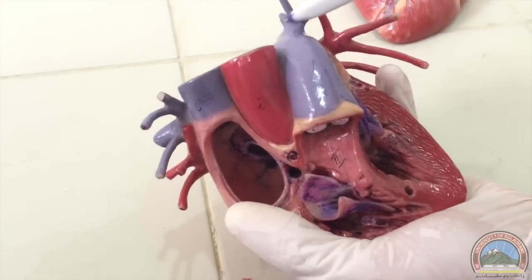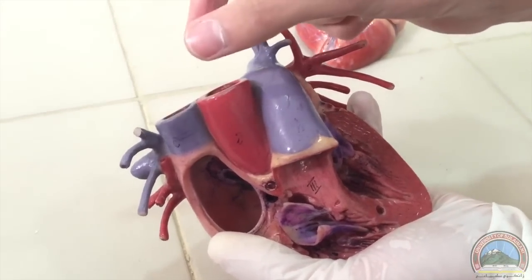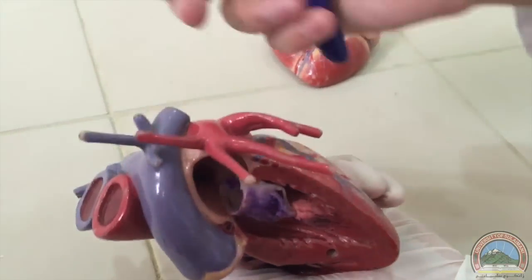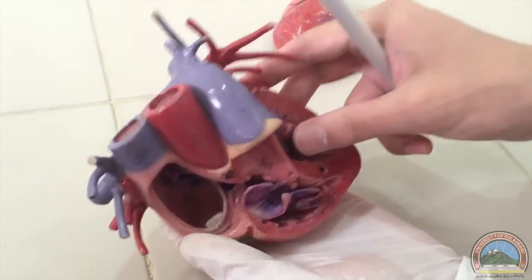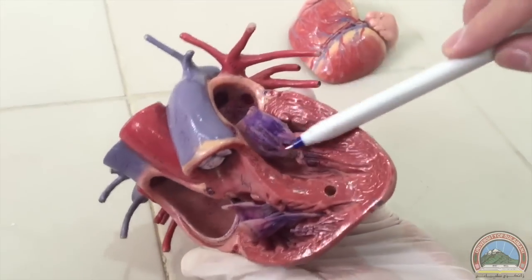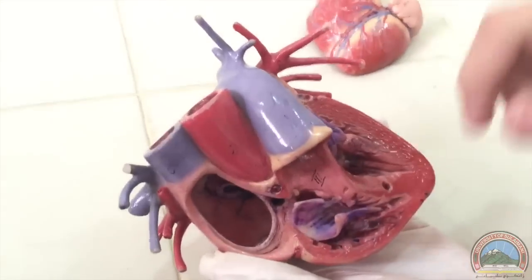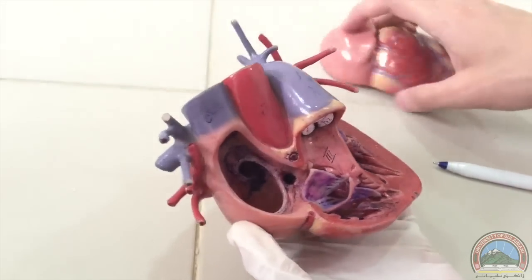Of course, this is the level of the sternal angle. At that level, the ascending aorta will become the arch of aorta. And then at the sternal angle again, the arch of aorta will become the thoracic descending aorta. But they are not obvious here. So this is pretty much everything we have to know.